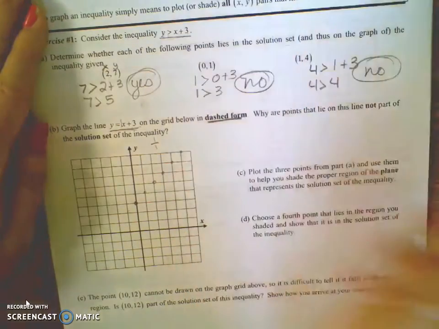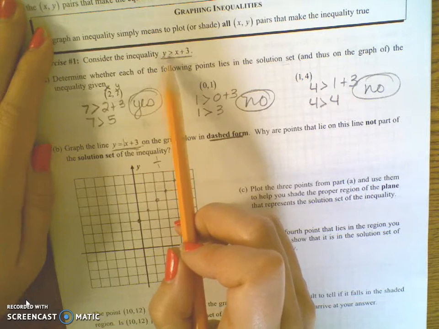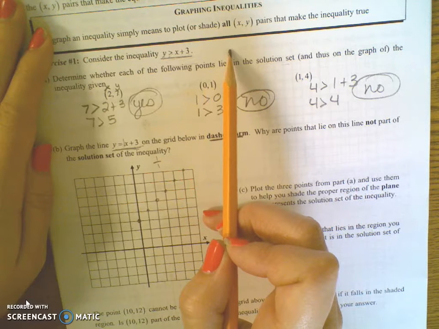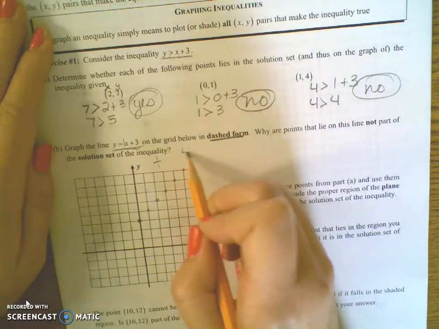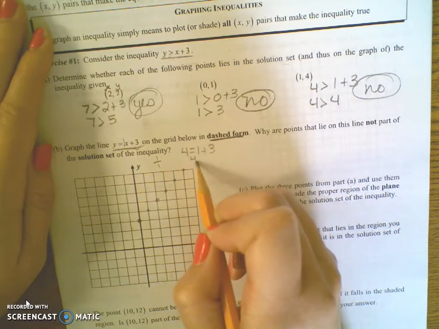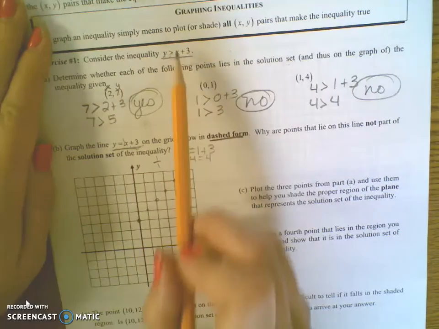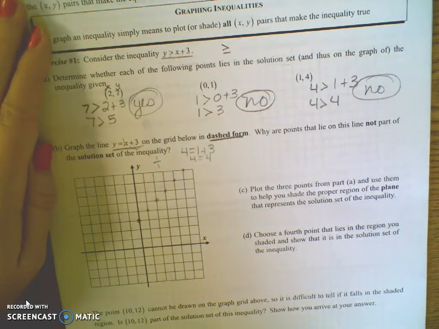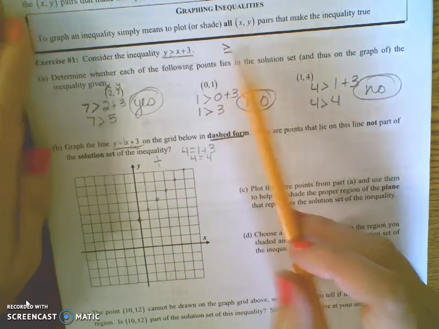Now, notice this says in dashed form. So right here, when we've got y is greater than, that means that all the points that fall along this line are not actually in the solution set. So for example, right here when I have 1, 4, this falls on the line. If I have 4 equals 1 plus 3, 4 does in fact equal 4. So this is a solution to the line, but it's not a solution to the inequality. If I had the inequality sign greater than or equal to, then this would fall on the inequality. It would be in there.